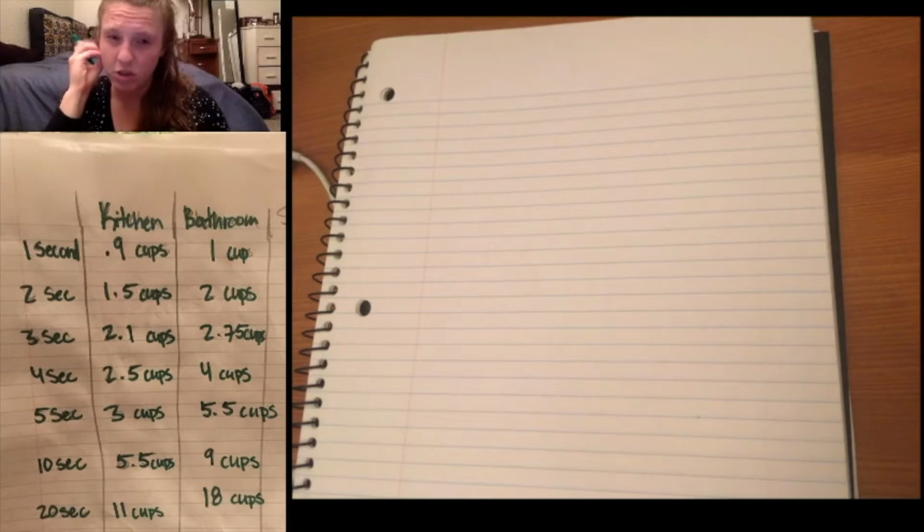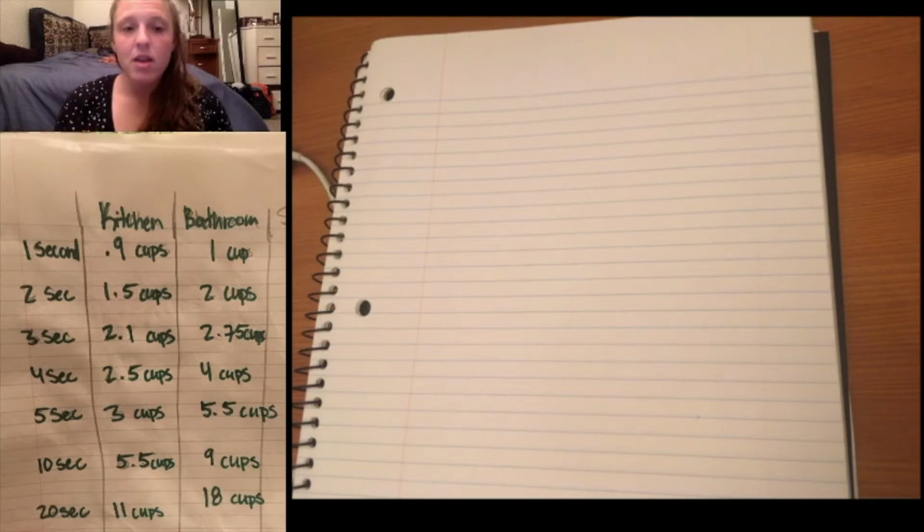Okay, and because we don't have graph paper and because I can't print you out anything, you are going to have to scale your axes yourself. And so I know I'm only going to be going up to 10 seconds. I'm not going to graph that 20-second one because otherwise this is going to be a massive graph.